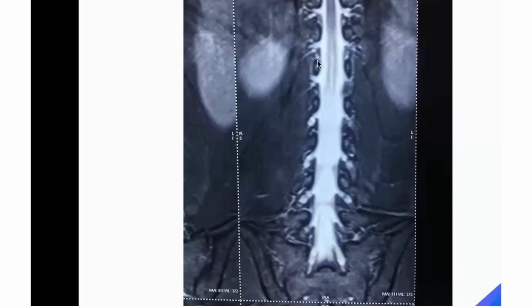As they approach the pedicle, as they approach their respective foramen, they start coming out of the thecal sac. You can see here, they're coming out of the thecal sac. They are going into the foramen and exiting through the foramen. Where is the disc here? The disc is somewhere here.